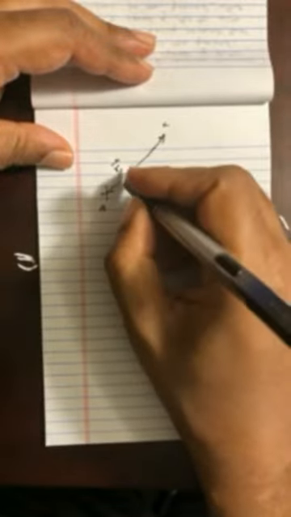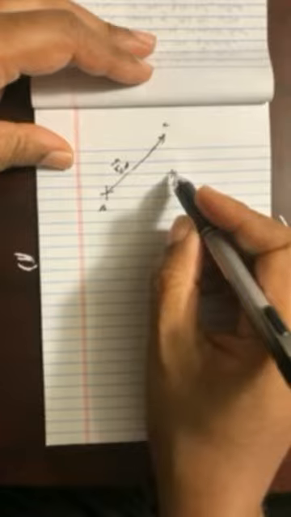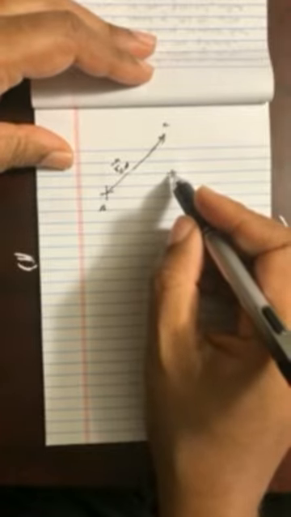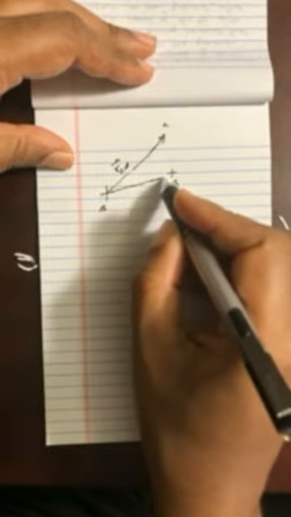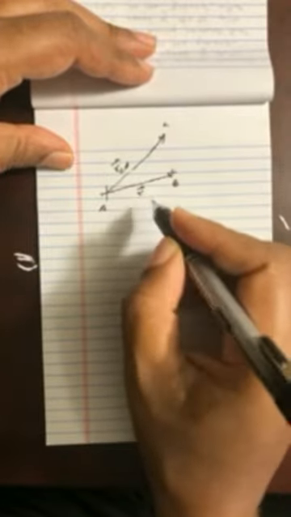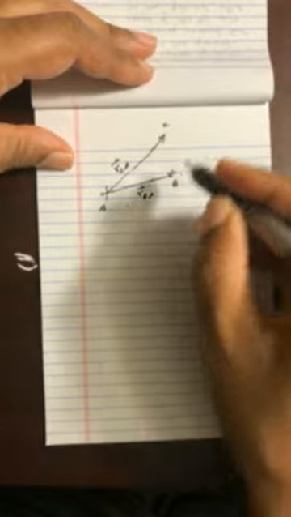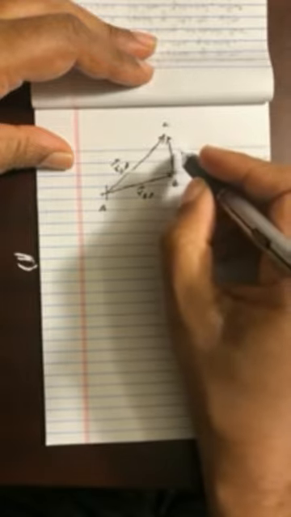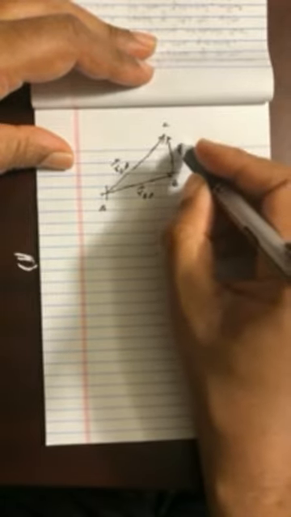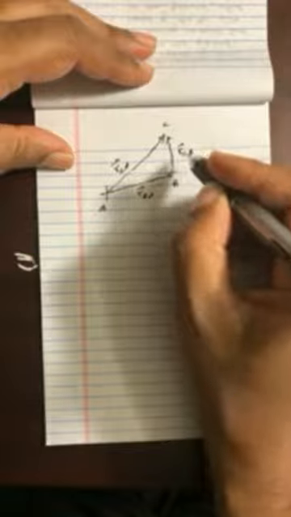So this is the position vector of C with respect to A. And the position of this reference frame with respect to A is this one. So this would be the position vector of B with respect to A. This position vector over here is the position vector of C with respect to B.